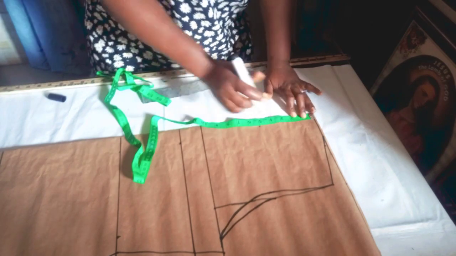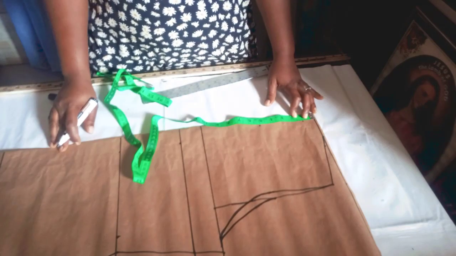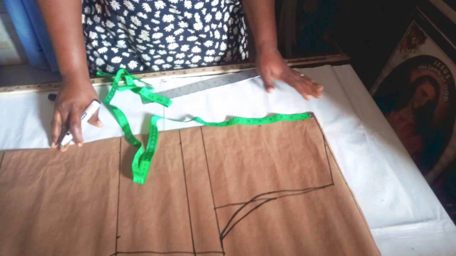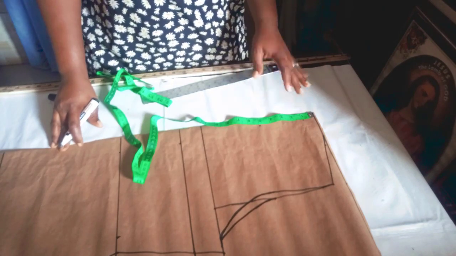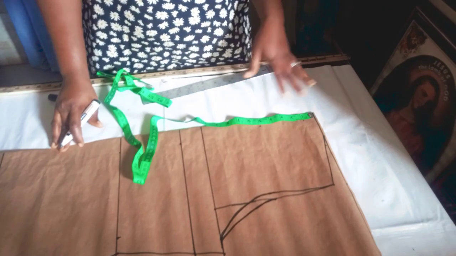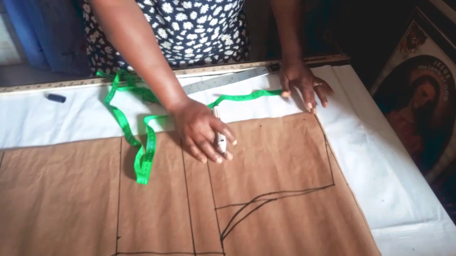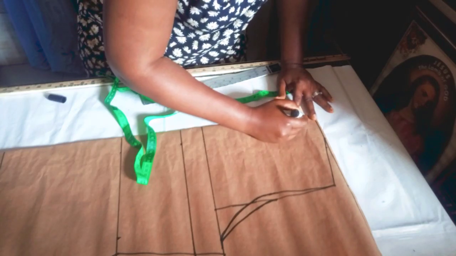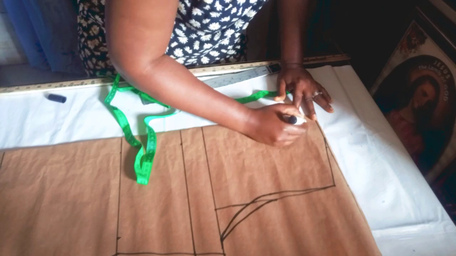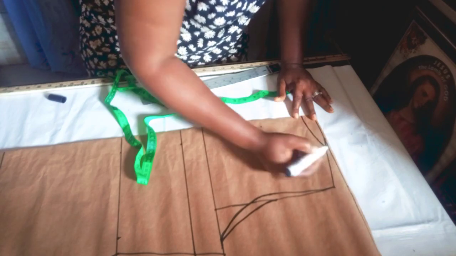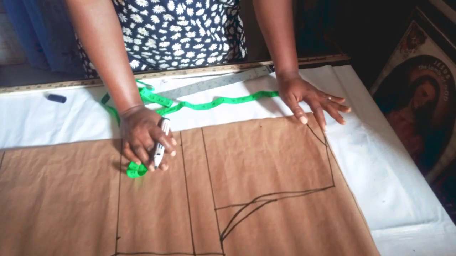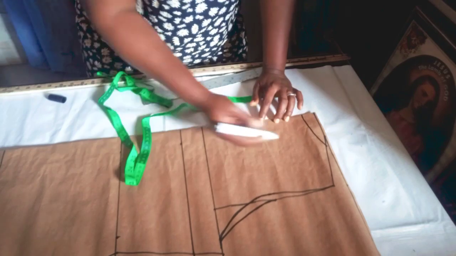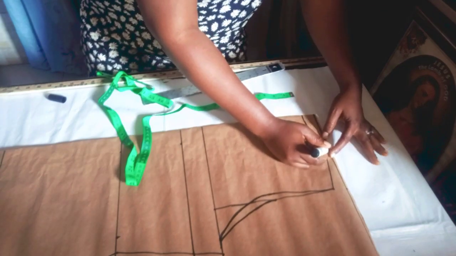Then for the back, we'll make use of 1 inch. Okay, this is just an illustration. This is just an example. It's not necessary that you make the same neckline unless you want the neck to be this way. Okay, so what I will do now is to connect this back to the 4 inches. Then here, if you want a V neck, you can just connect it straight, but I want a C neck, so I'll just connect it.